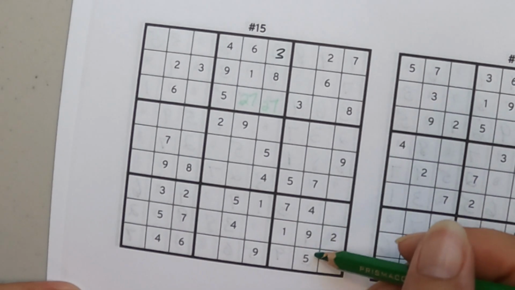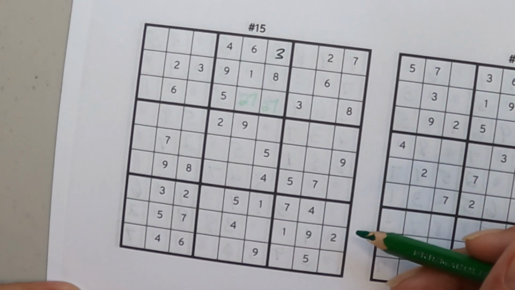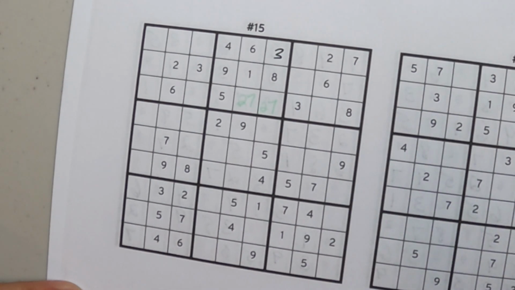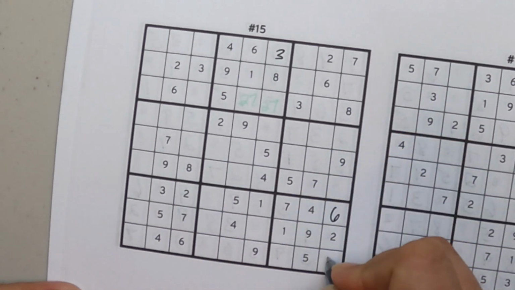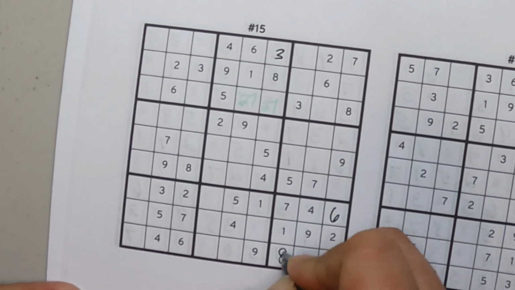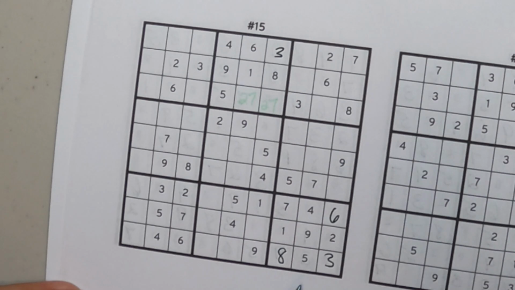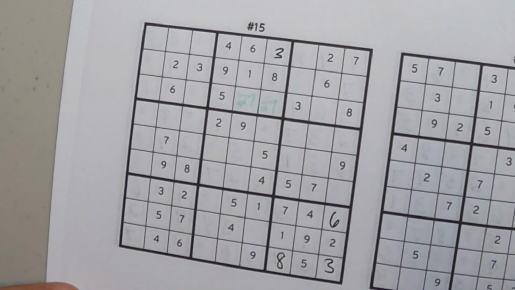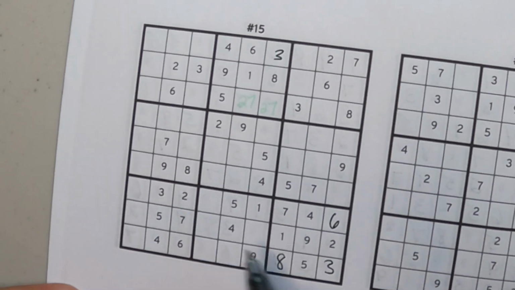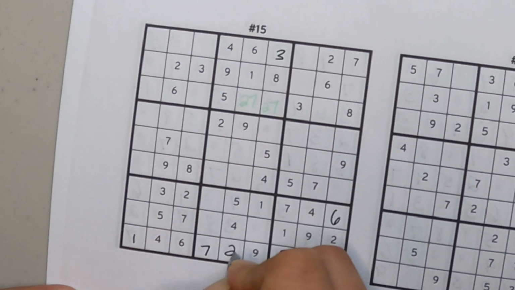If we look at this box, we're missing 3, 6, and 8. We've got a 3 here and an 8 here, so this is our 6. That 8 makes this our 3, 8. For this bottom row, we're missing 1, 2, and 7. We've got a 2 and 7 here, so this is our 1, 2 here, so 7, 2.